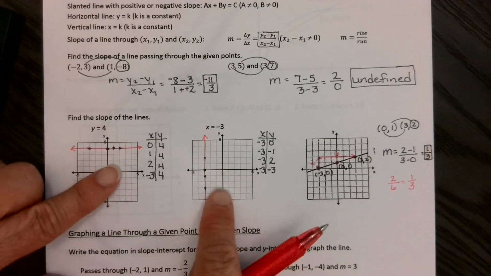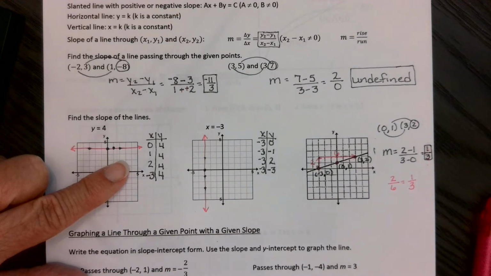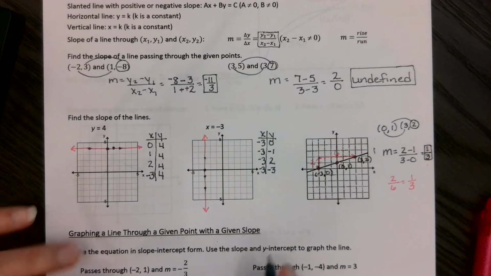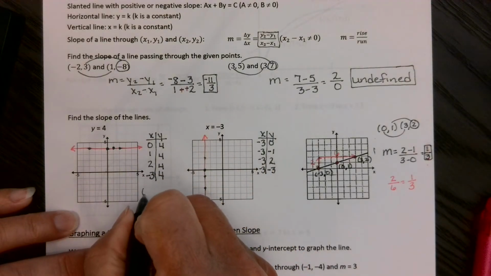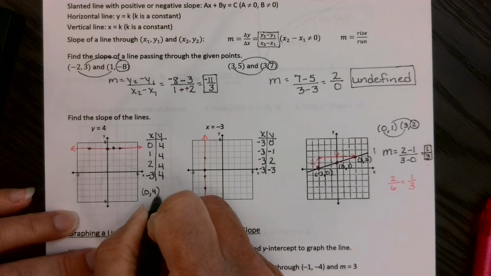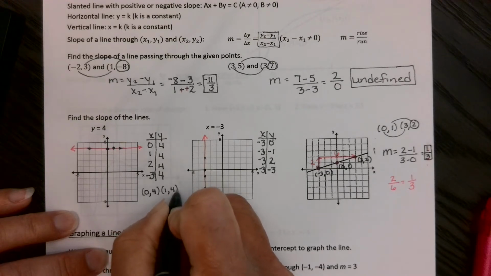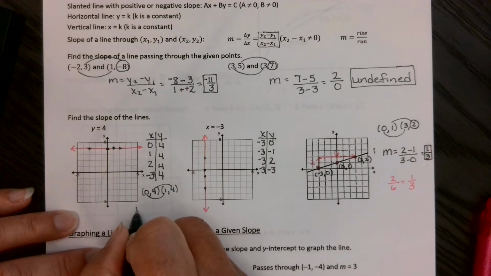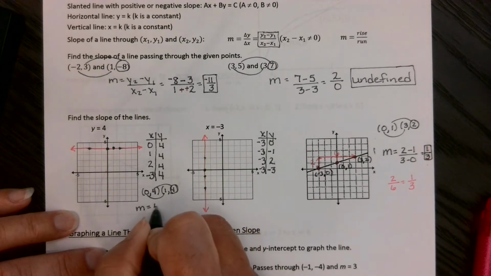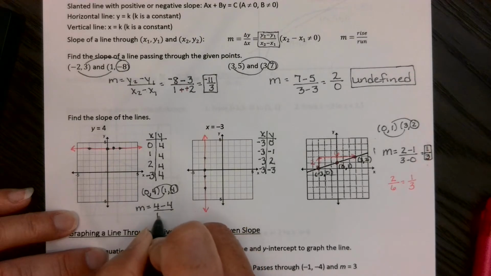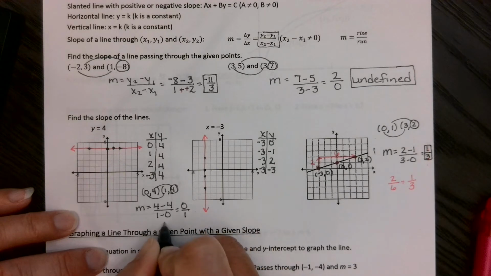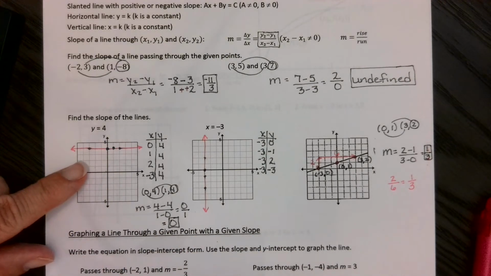Now, we never did find the slope too. I should do that. One of these has an undefined slope. The other one has 0 slope. So you can pick two of your points. I like to use the one with 0. So I'm going to use 0, 4, and 1, 4. You didn't have to. You could have picked any of these. Connect here, connect here. Start here. It's 4 minus 4 over 1 minus 0. So you get 0 on the top, 1 on the bottom, which gives you a 0 slope. So this has a 0 slope.